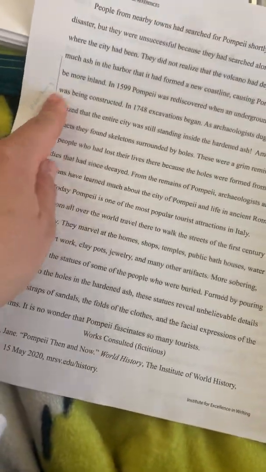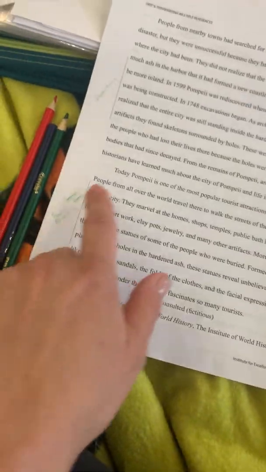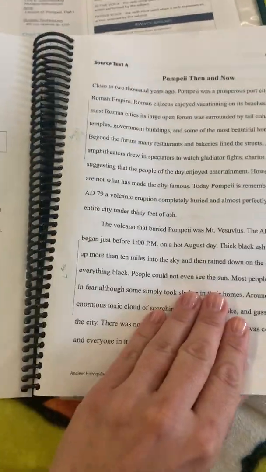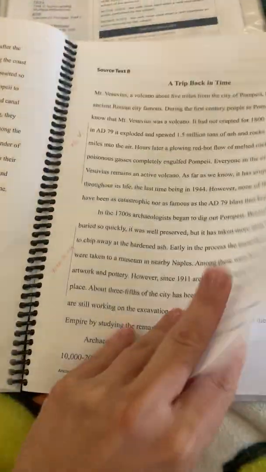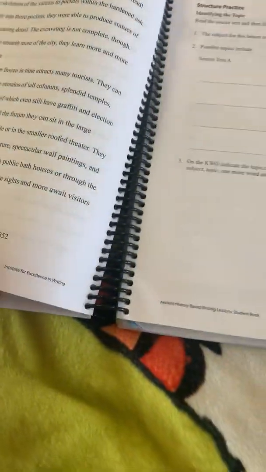This one here was about unearthing the artifacts, and this one was about tourism. So your student might have slightly different ideas about the topic, and that's okay. So we went through and did that with all 3 of our sources before we really did anything.